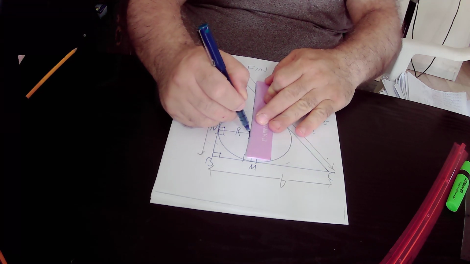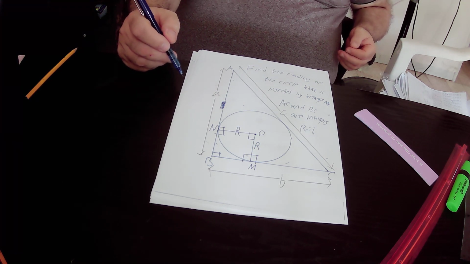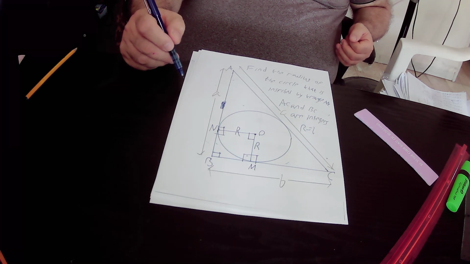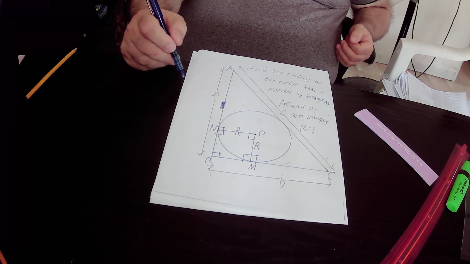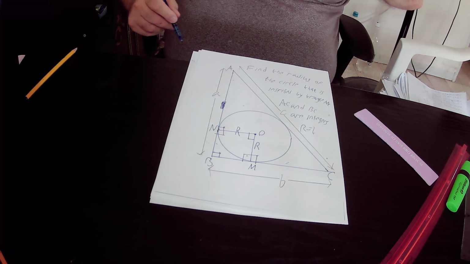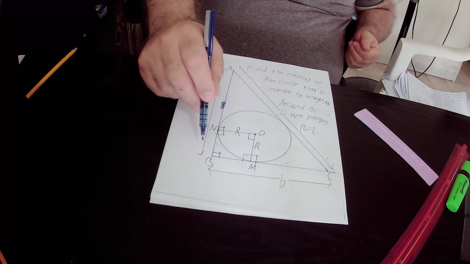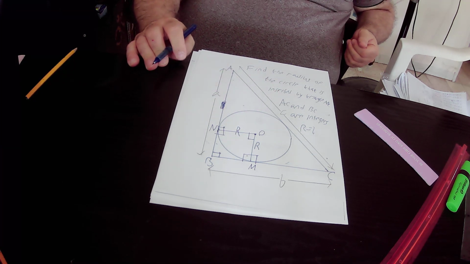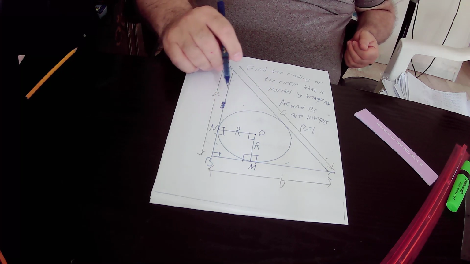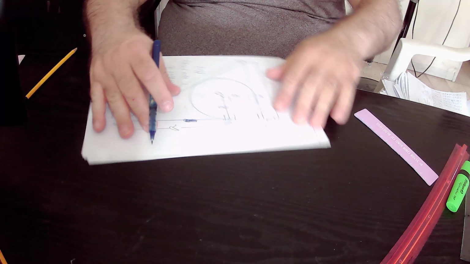So actually in quadrilateral NOBM we have 4 right angles, and any quadrilateral that has 4 right angles must be at least a rectangle, if not a square. So we relate to quadrilateral NOBM as a rectangle. But we know that the opposite sides of a rectangle are equal to each other. That is to say, NO equals BM. But we have already found out that NO equals R. Therefore, BM, that is equal to NO, must also be equal to capital R.